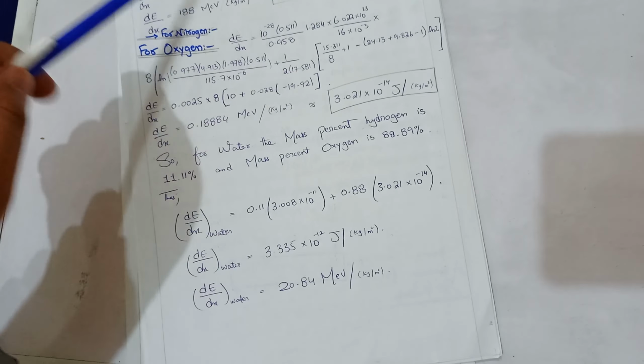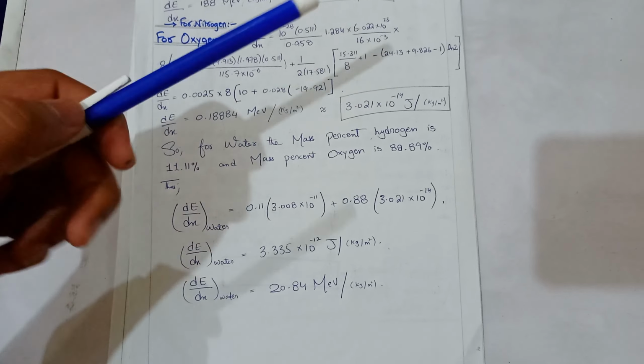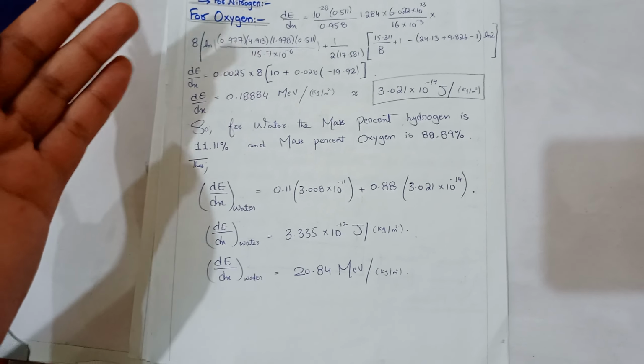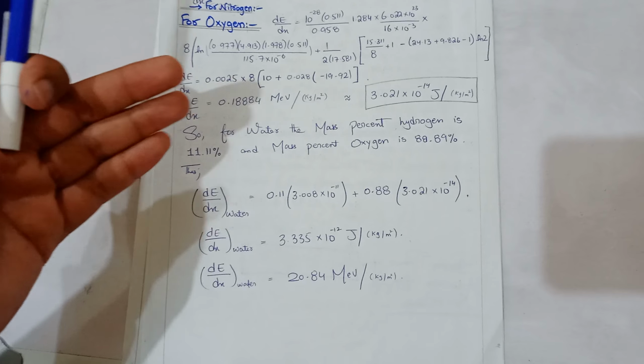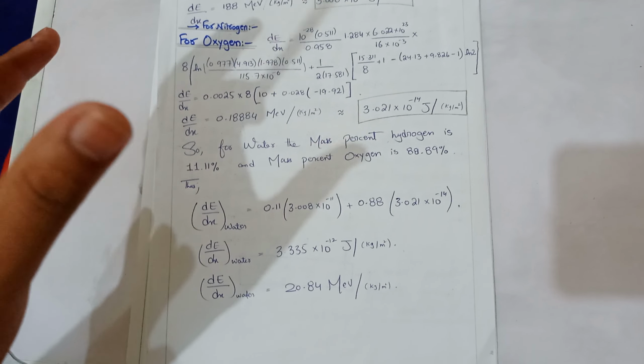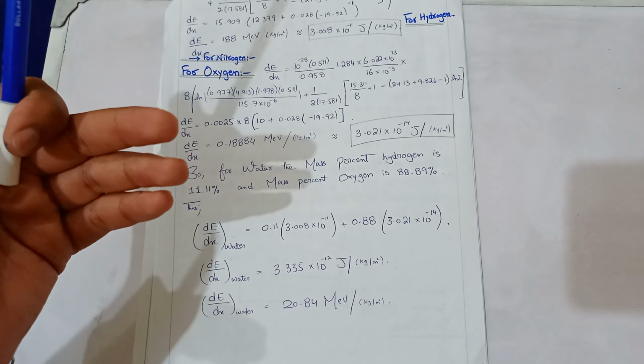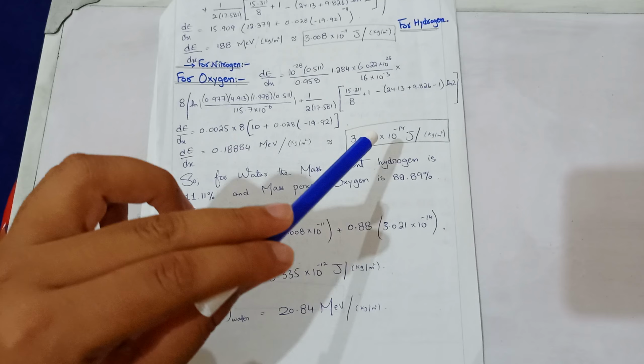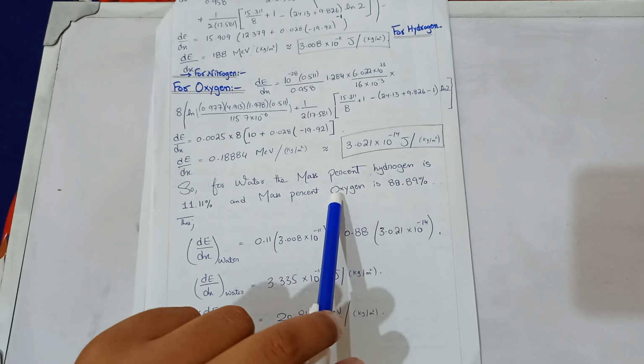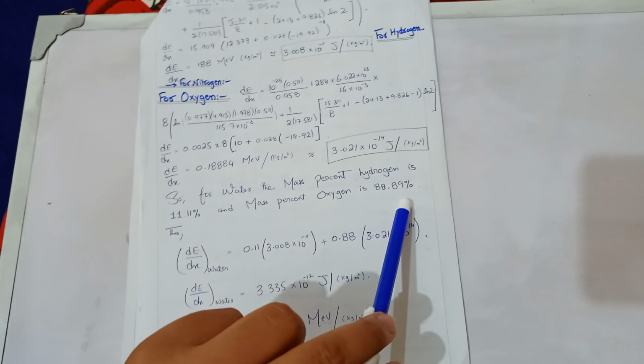The next thing is you have to just add up, because for that you must know the probability, the mass percent of hydrogen in the H2O, and the mass percent of oxygen in the H2O. Basically the hydrogen percentage in water is 11.11%, and the oxygen percentage in water is 88.89.